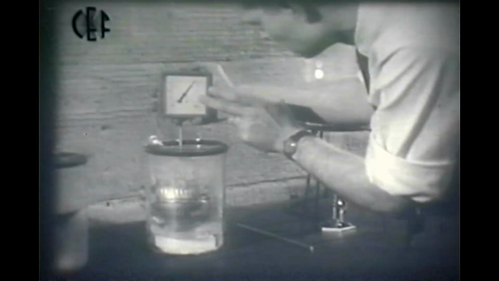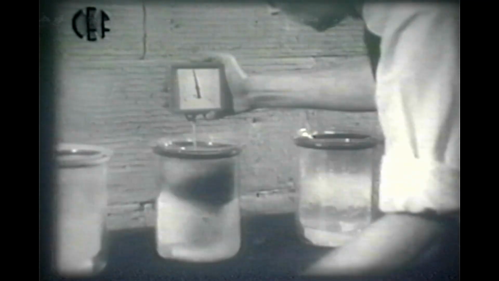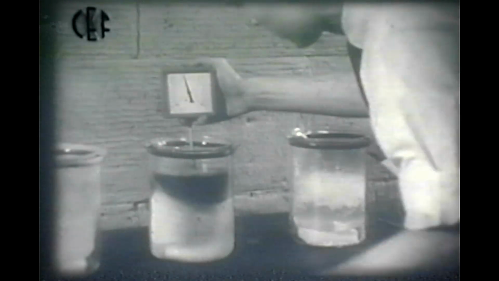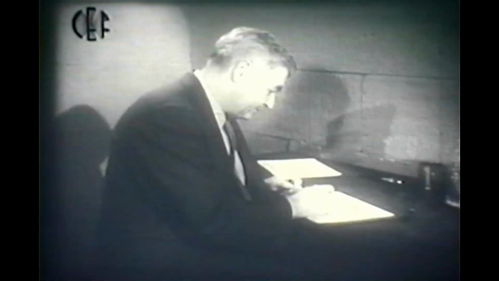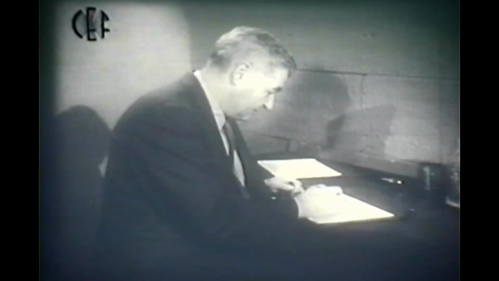1.49. 1.81. 1.38. 0.55. Now let's take a look at the pressure readings.